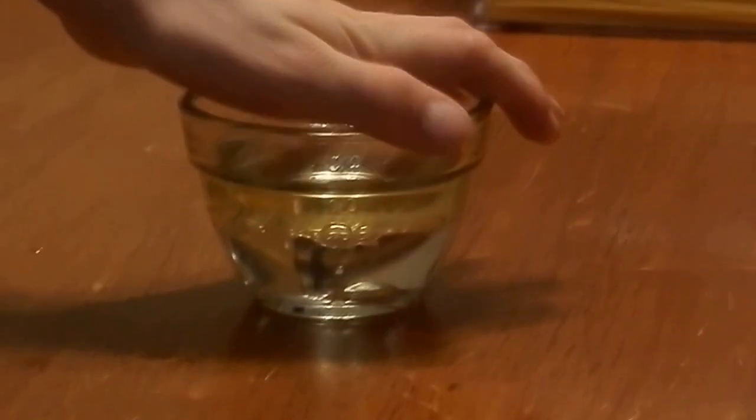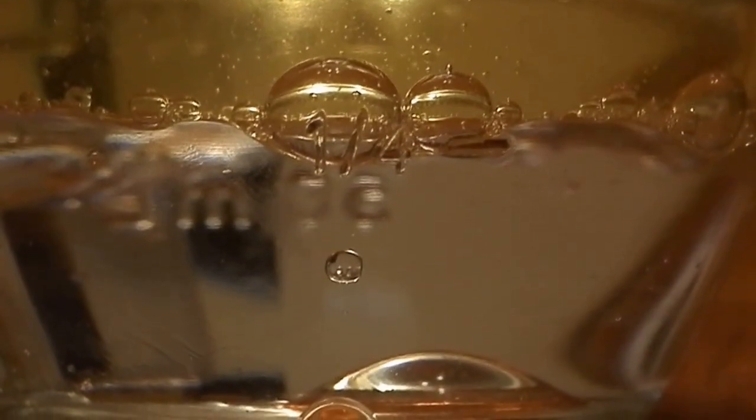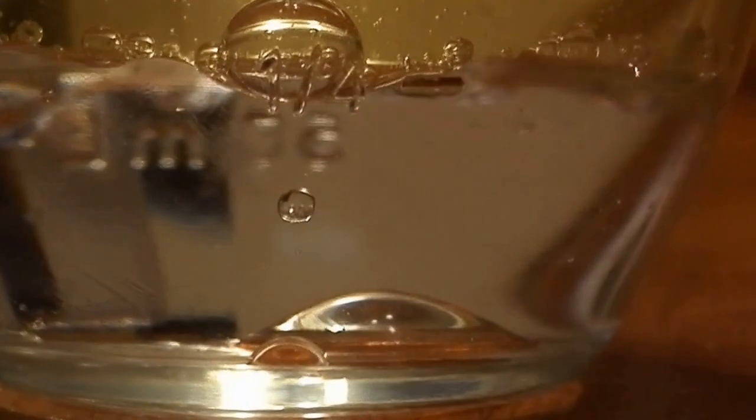And if you come up here, you'll actually notice a little bubble over the penny. It looks like a little dome, almost. But, yeah. It's an interesting experiment.